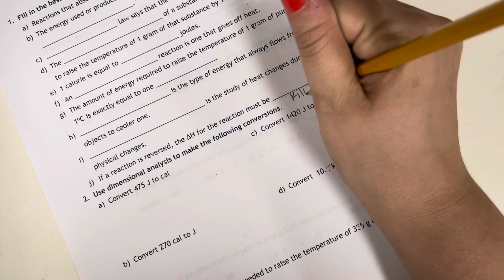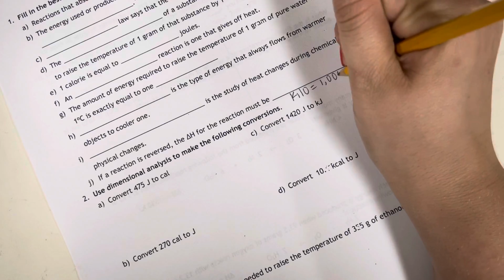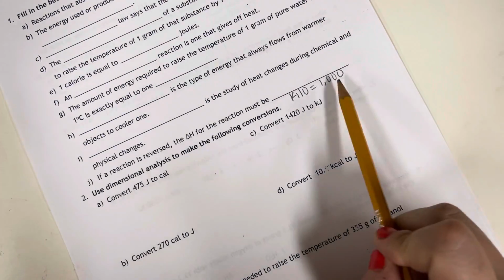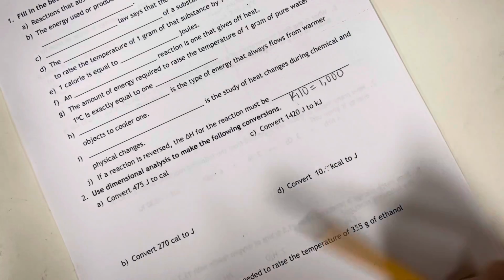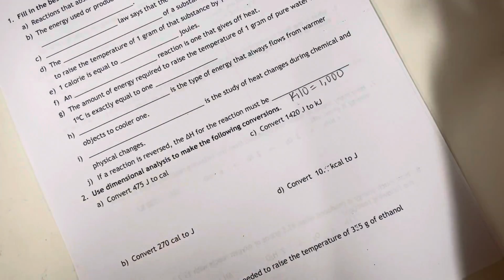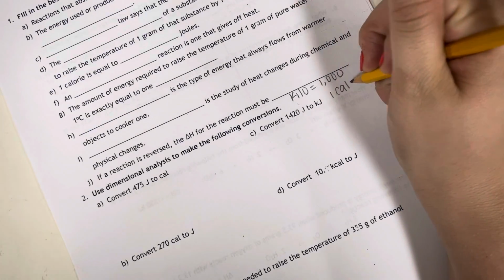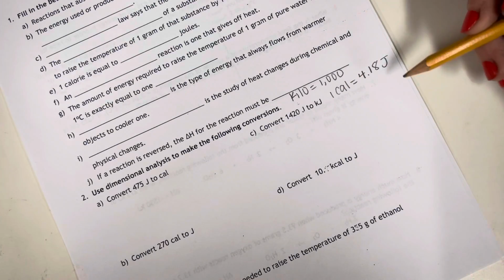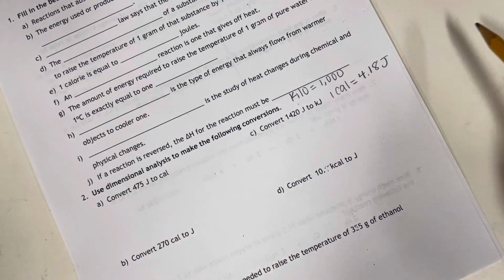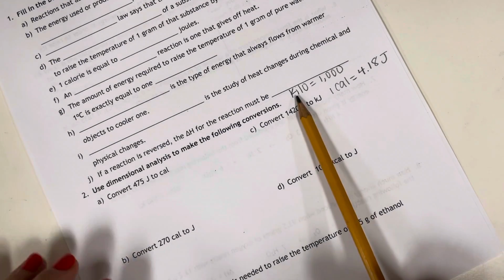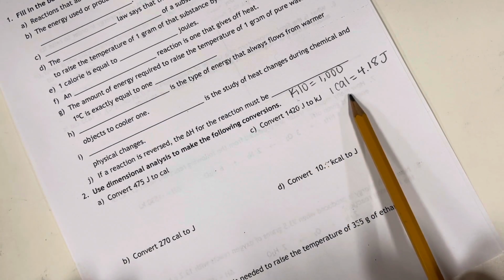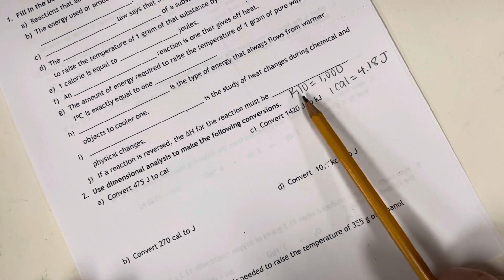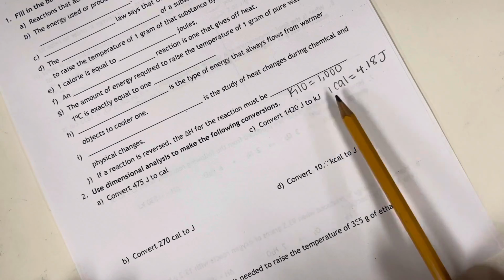Kilo always equals 1,000. So kilocalories means 1,000 calories. Kilojoules, 1,000 joules. Kilo is always bigger than the normal one, okay? 1 calorie equals 4.18 joules, okay? Keep that in mind. So if you have a kilojoule, and they want your answers in calories, you have to go kilojoules to joules, then to calories. You can't just jump from kilojoules to calories. You have to go through this path.